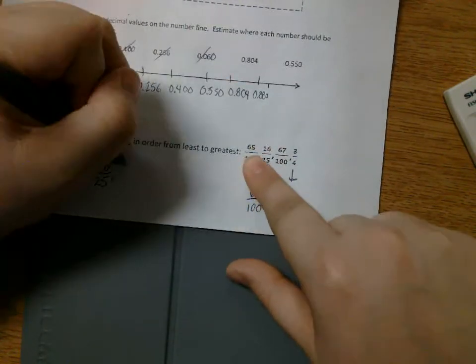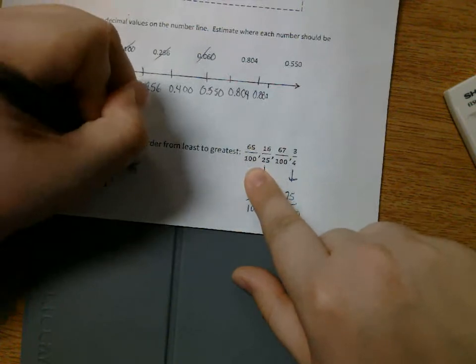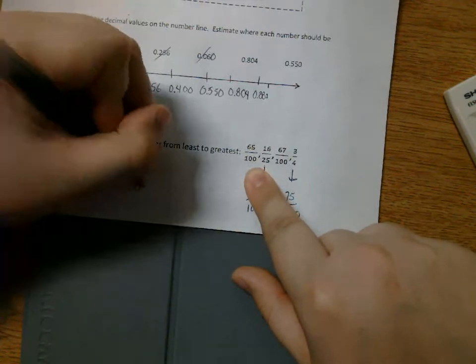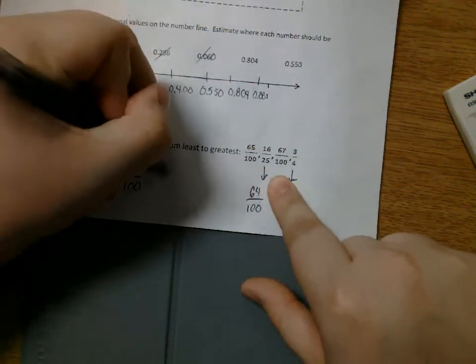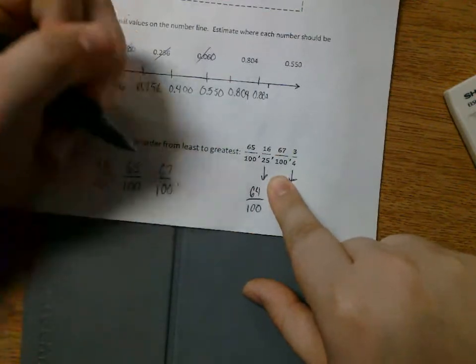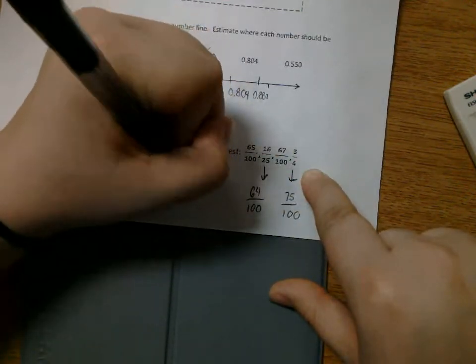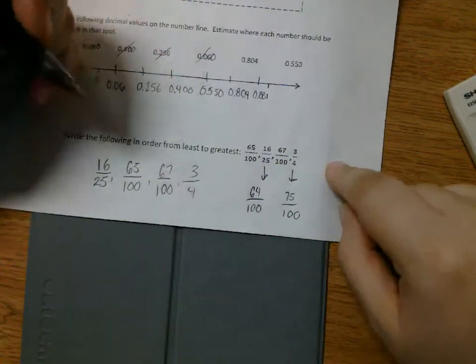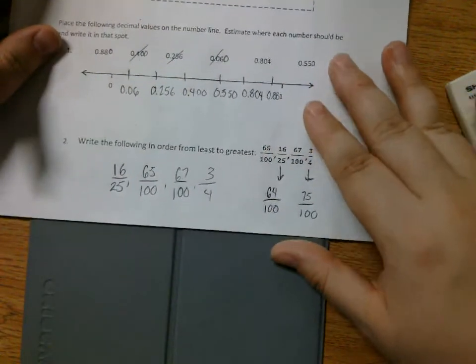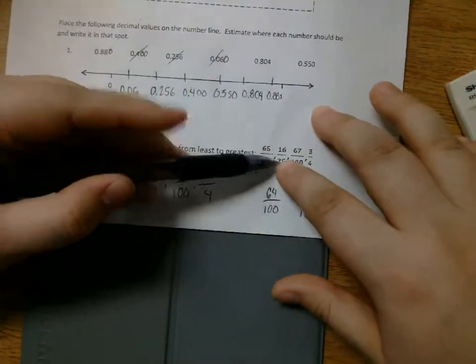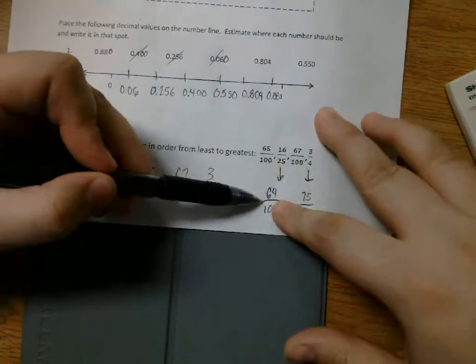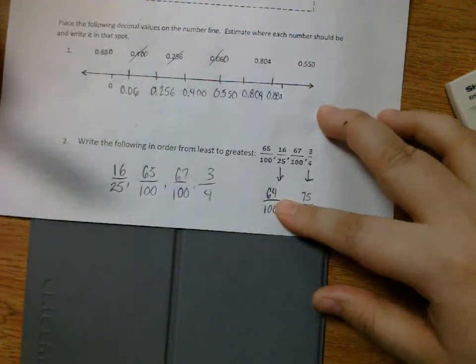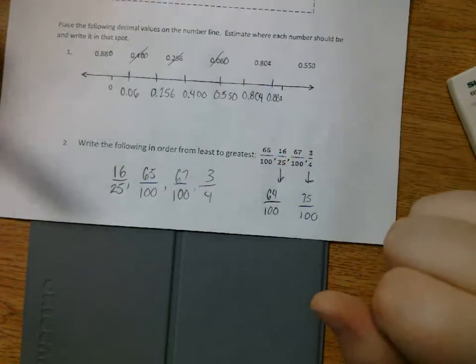If I'm going to write these in order, I've got 64/100ths, which is 16/25, and then 65/100ths, 67/100ths, and last but not least, 3/4, because that is 75/100ths. All I did was change the denominator by multiplying the entire fraction by 4, or by 25 here. That's what you're going to be expected to do.